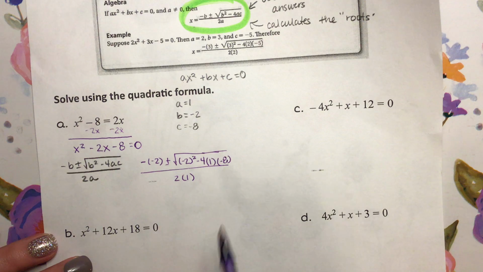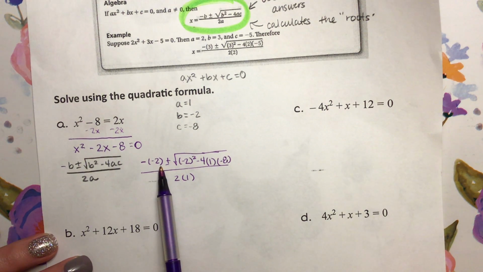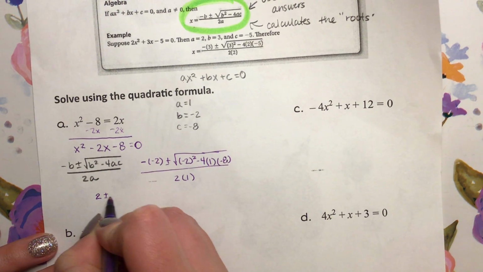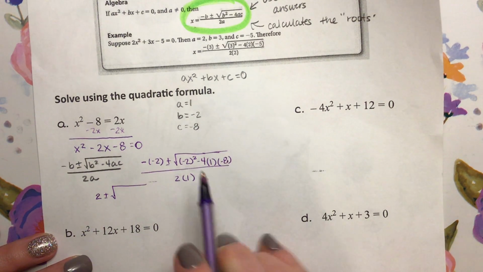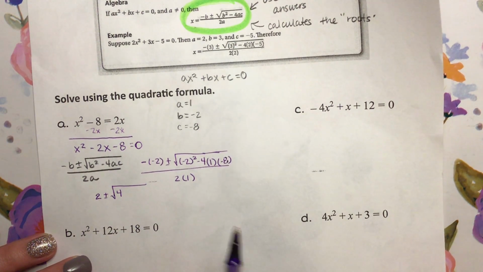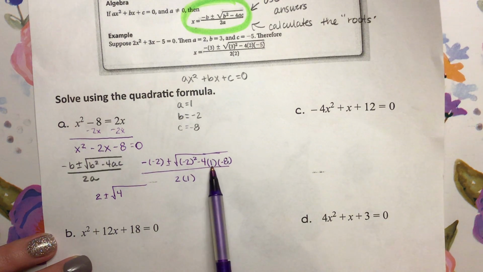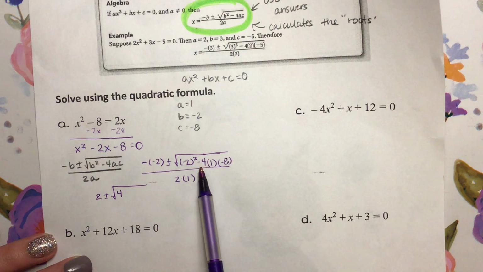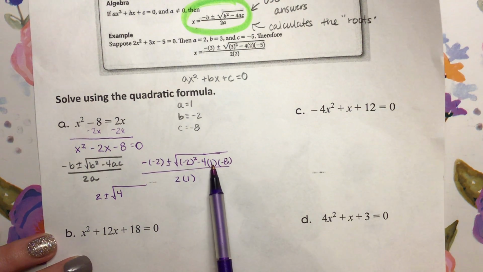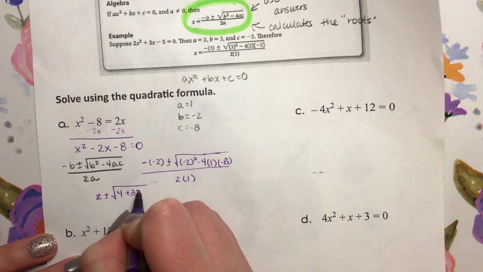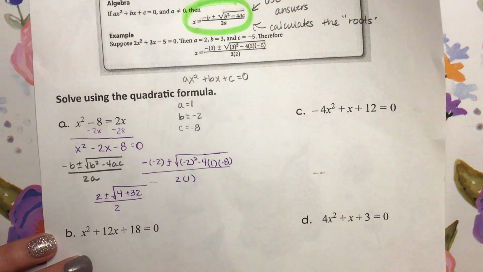So we're going to follow order of operations. The negative of negative 2 is positive 2. So I'm just going to carry my work down here. So I got positive 2 plus or minus the square root of. Then I've got negative 2 squared. So that's positive 4. And then I've got negative 4 times 1 times negative 8. Well, negative 4 times 1 is negative 4. And negative 4 times negative 8 is positive 32. So plus 32 over 2. All I'm doing is simplifying.